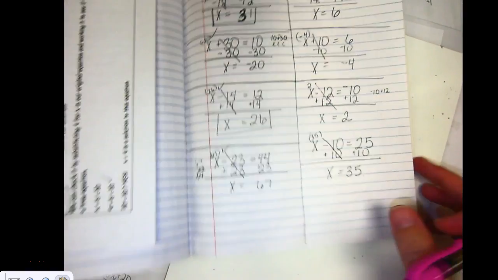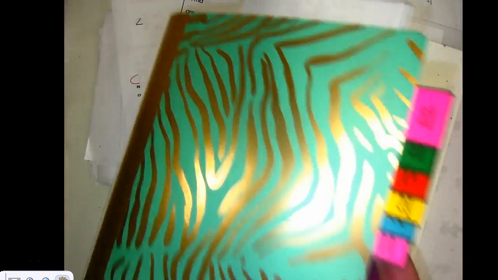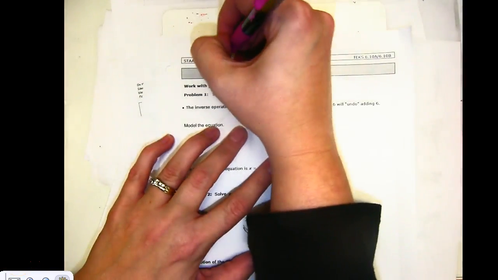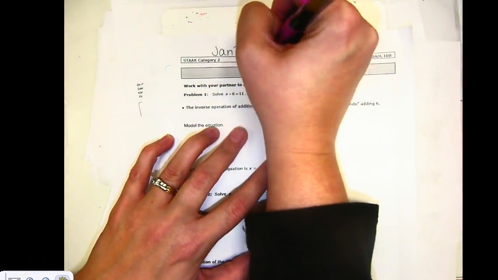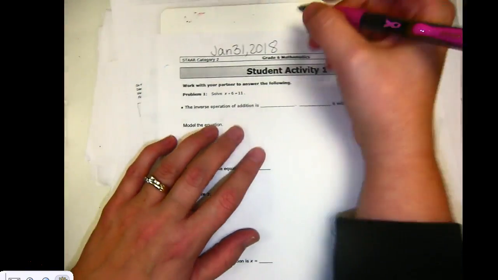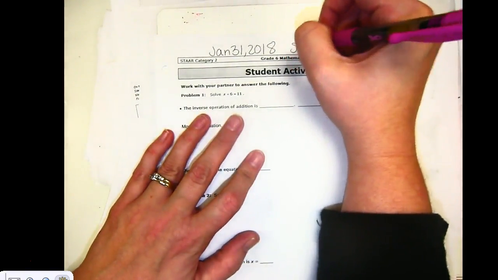Alright, now grab the student activity paper. If you don't have one, get one from the sub. And keep your journal out while you work, but we're going to do the student activity. Okay, so, sorry for the announcement. Get your student activity, put your date at the top, and put solving equations as your title.